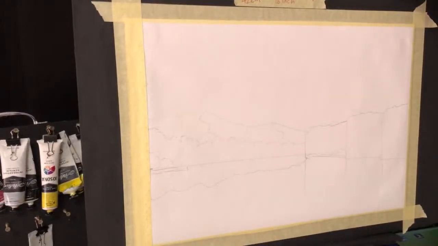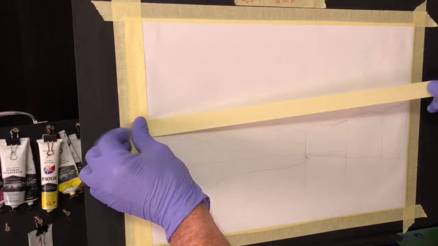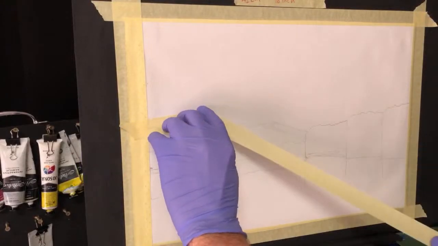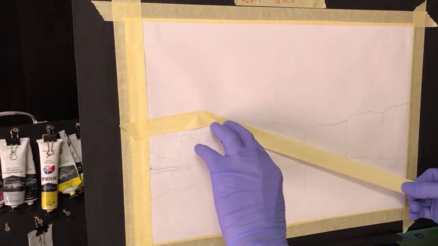Oh, golly, before I do that, I've got to mask this up now. Let's get that done first. I've got a bit of a distant mountain there, coming down there.